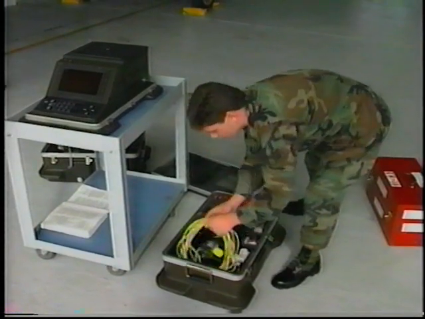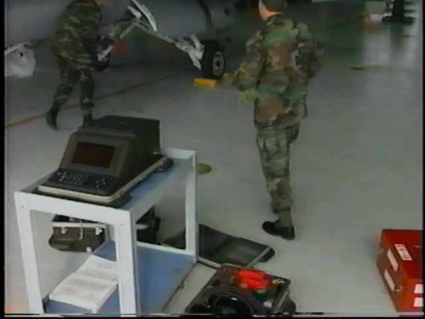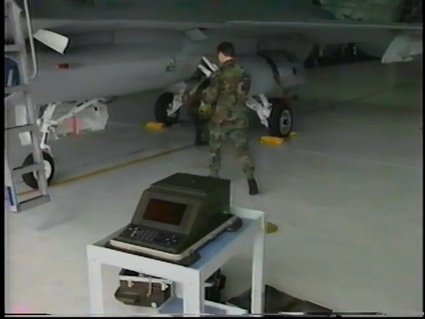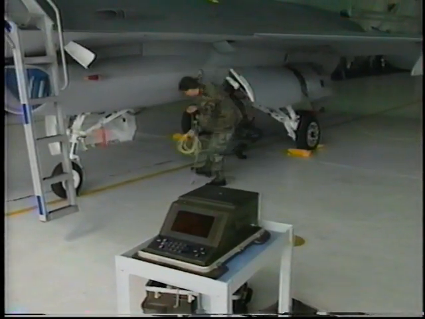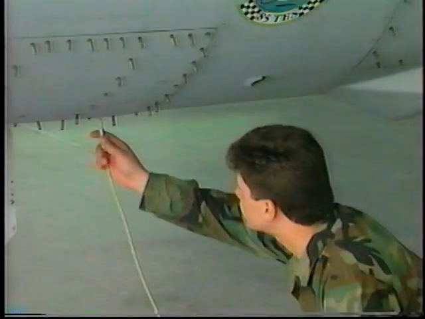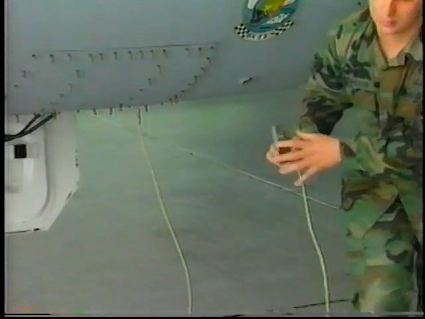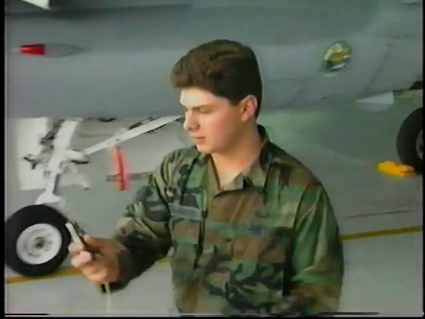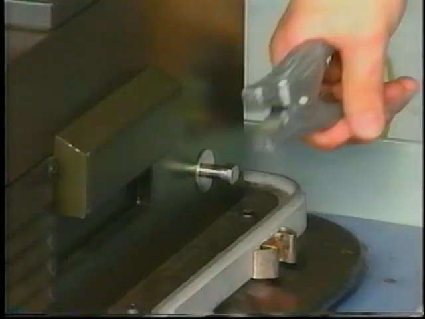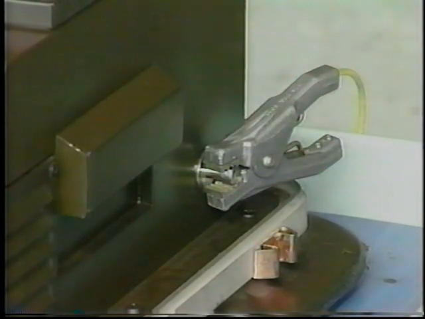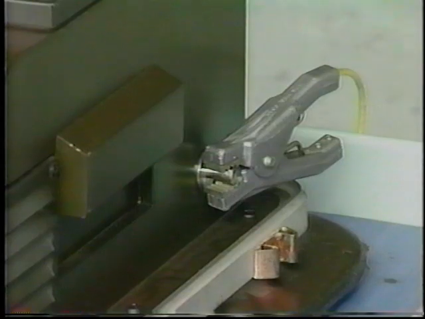Before riftlets is turned on, it must be grounded. The ground strap protects the technician from electrical shock and prevents damage to riftlets. Attach the ground strap to the aircraft if it is grounded. If not, use an earth ground. Attach the other end of the ground strap to the grounding point on the side of the unit.